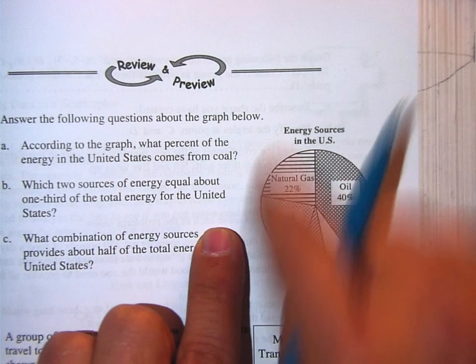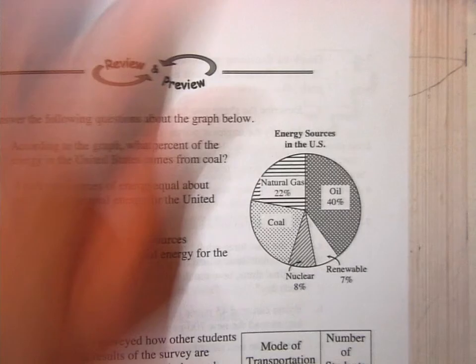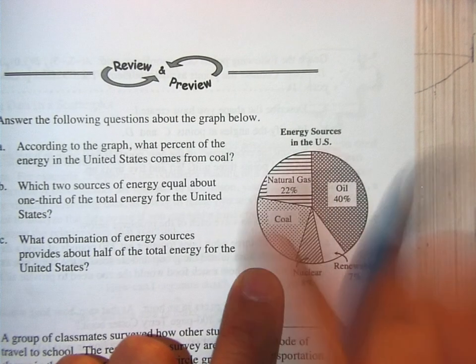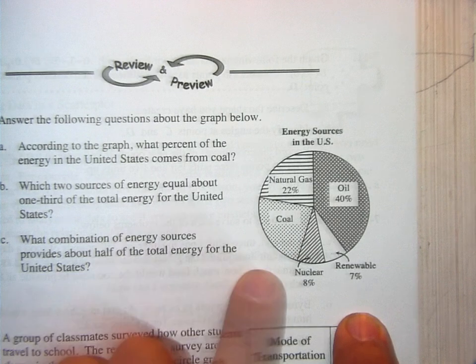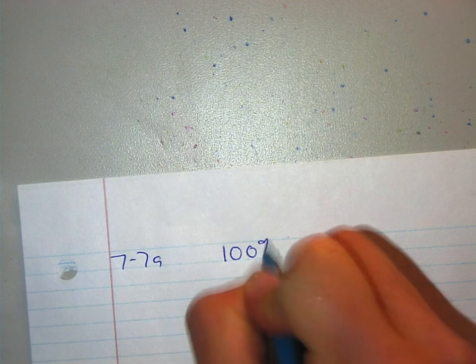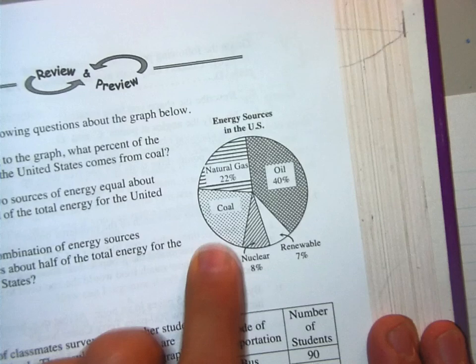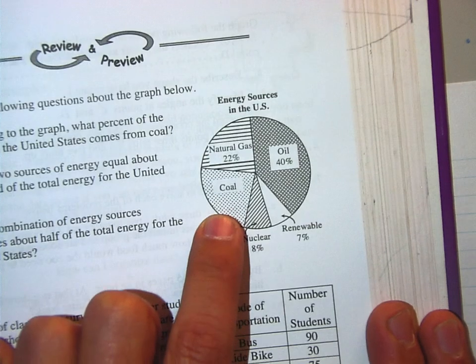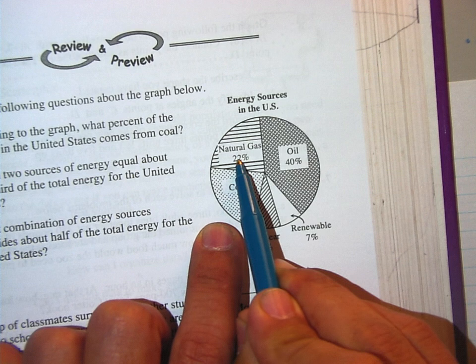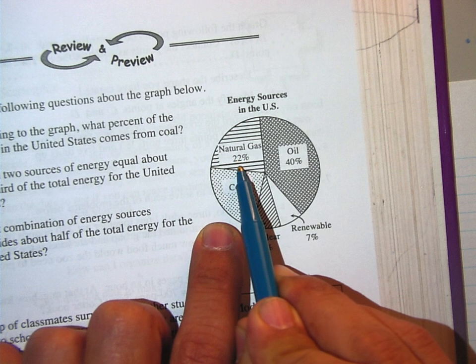So if you notice, the whole circle, percentage-wise, should be how much? If you add 40%, 22%, all of it should be what? 100%. So 7-7A, it should be 100%, right? But you got to look at coal. Coal is undefined. So basically, what do we got to do? We got to add. What do we add? You add them all together.